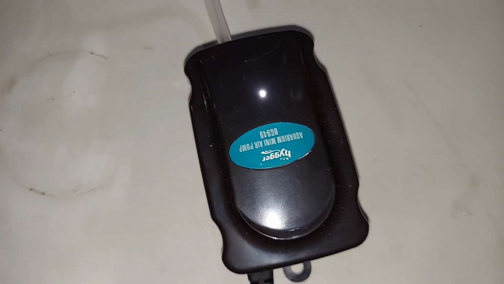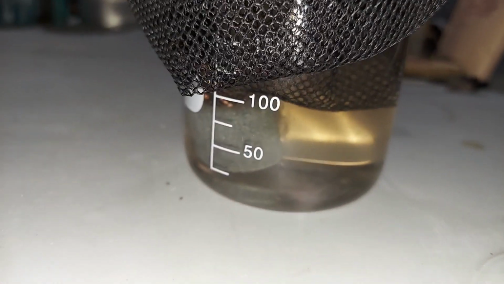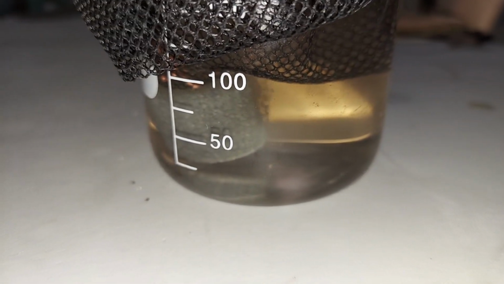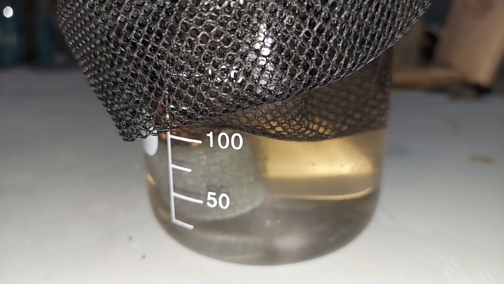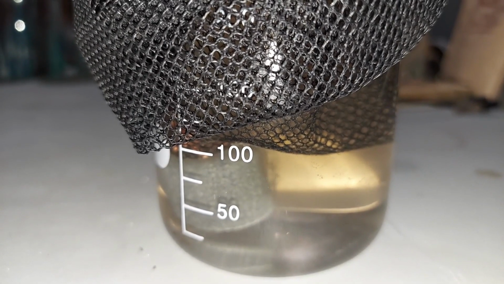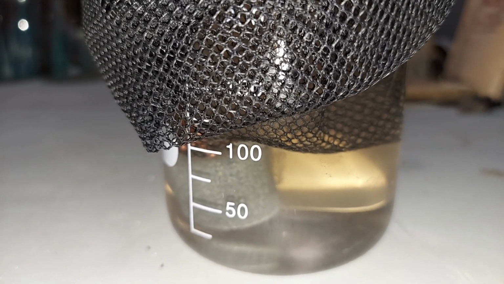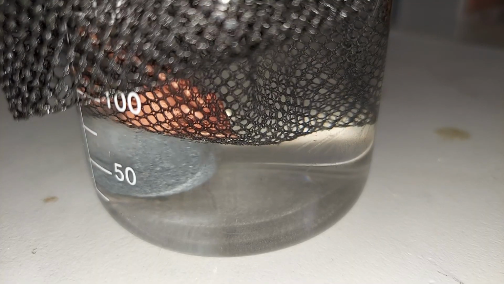Here's my relatively inexpensive aerator. I got it on Amazon for around 10 bucks. But it came with this tubing and an air stone, or a bubbler, which is awesome because it spreads the air out everywhere, the bubbles. You can see the copper down there just a little bit at the top of the air stone there. So as the air hits the copper, it's creating copper oxide, which the acetic acid can work with to create copper acetate.